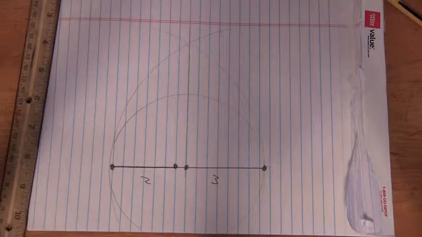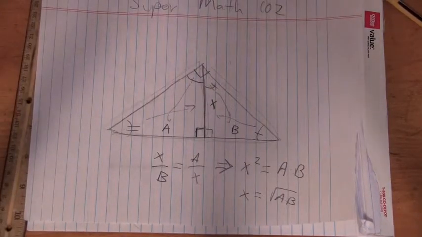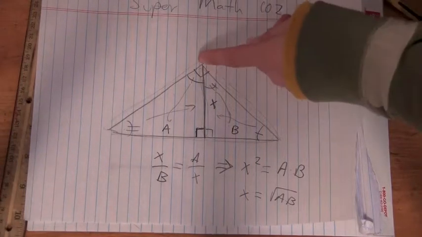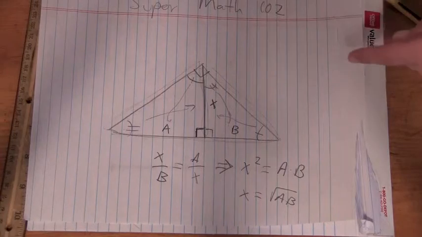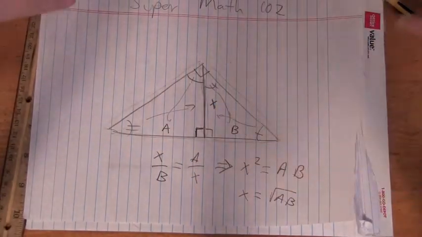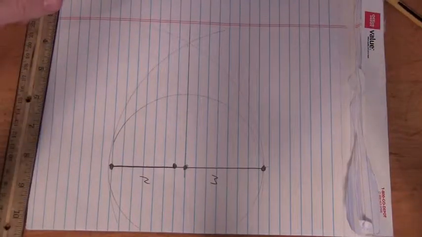How are we going to make this triangle? Let's go back to our picture. We learned that this x was the square root of that times that. So how are you going to make the square root of 6 here?